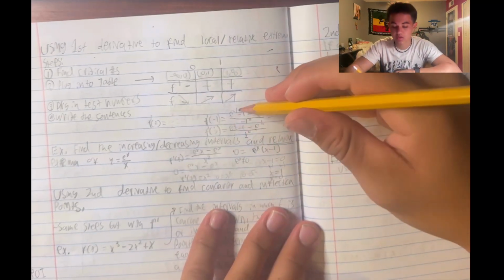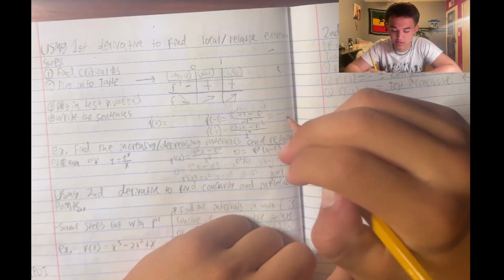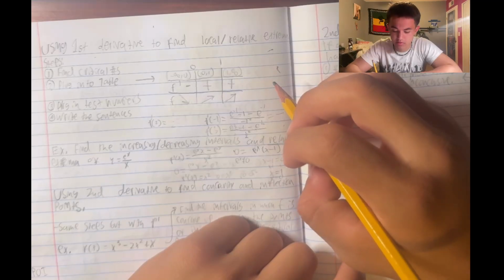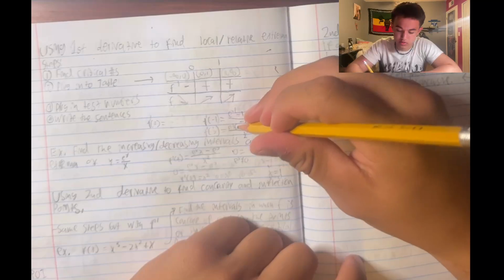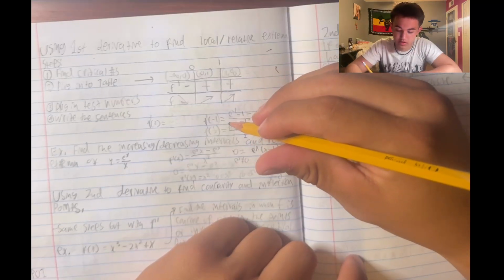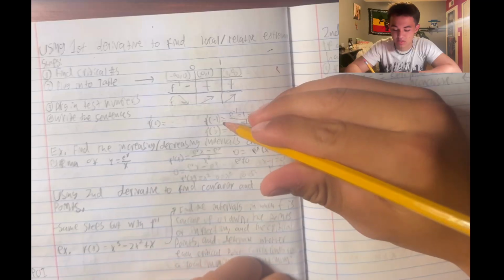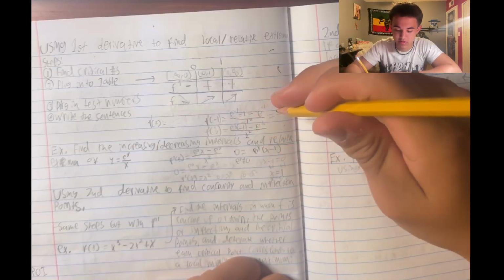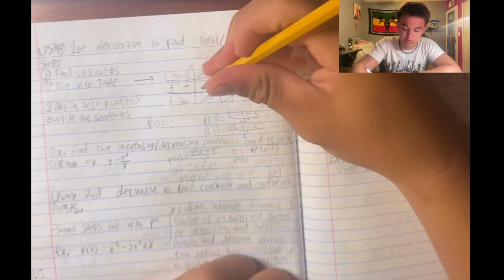So e to the 1/2 times negative 1, that's negative e to the 1/2, minus e to the 1/2, that's negative. Bottom is positive, so this is going to be negative.